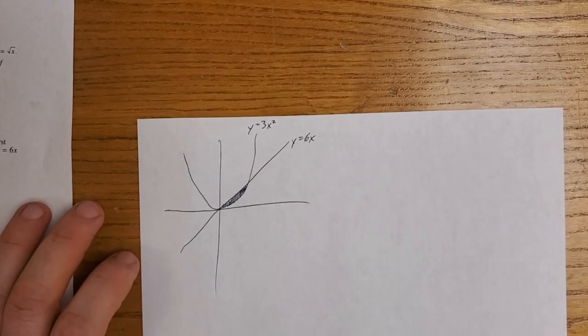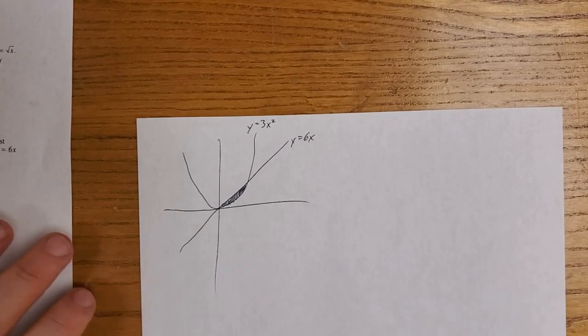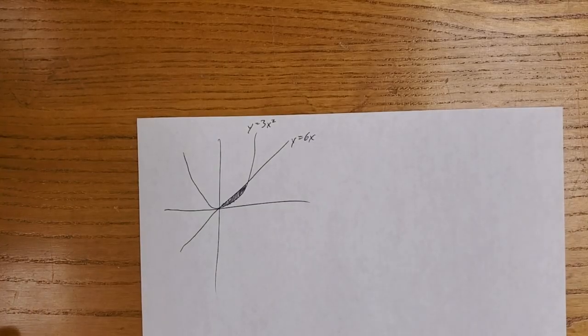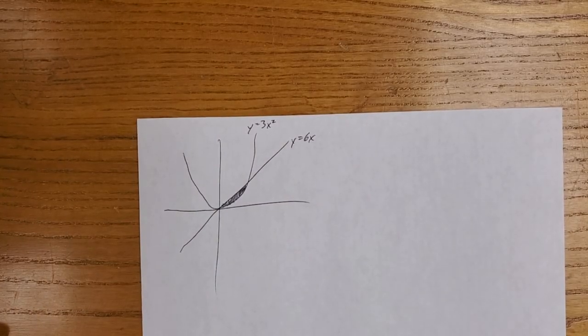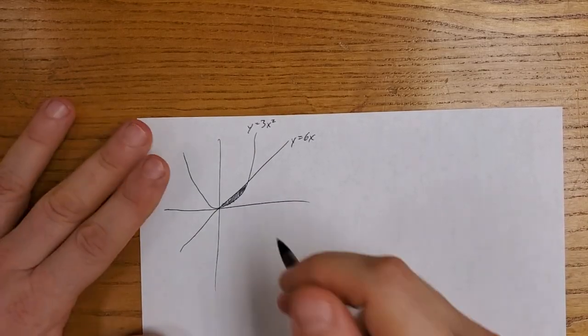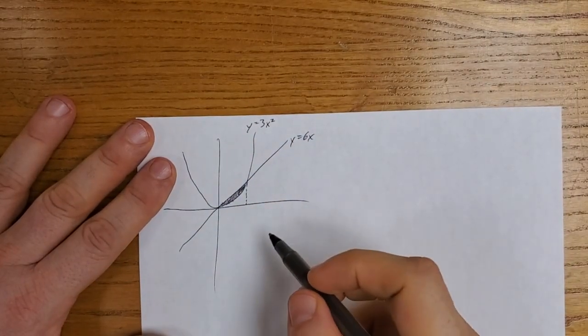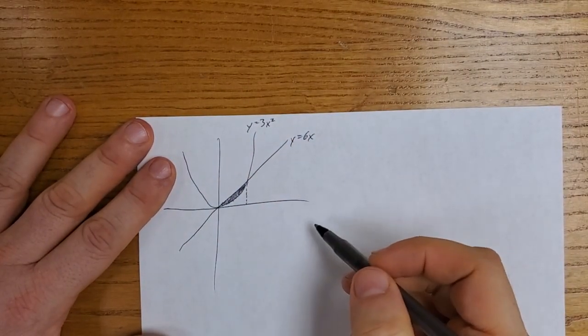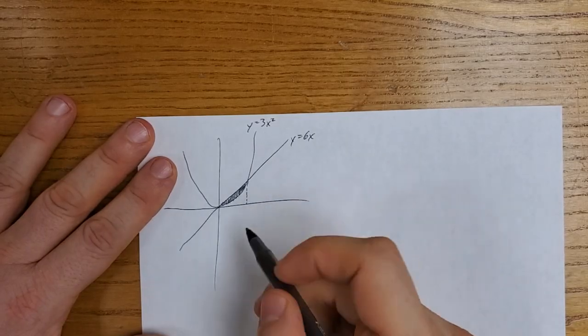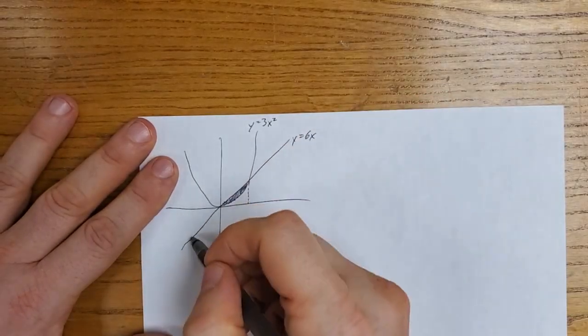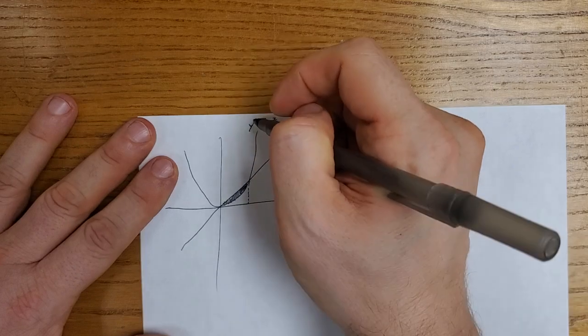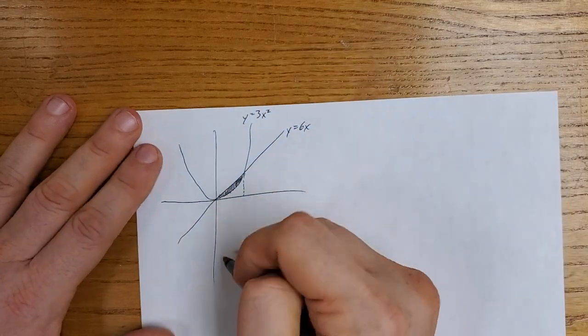And so the primary trick here, anytime you want to know the area between two functions, well, by using the definite integral, we can find the area below this function, and we can find the area below this function.